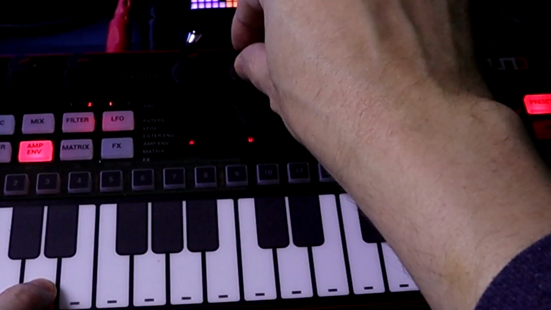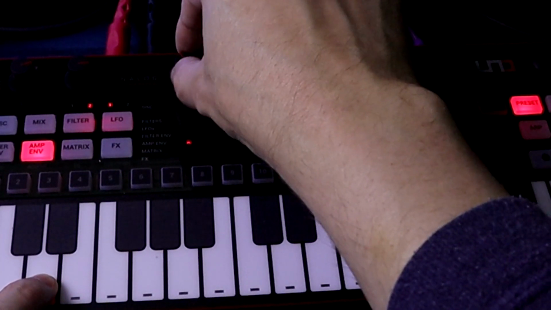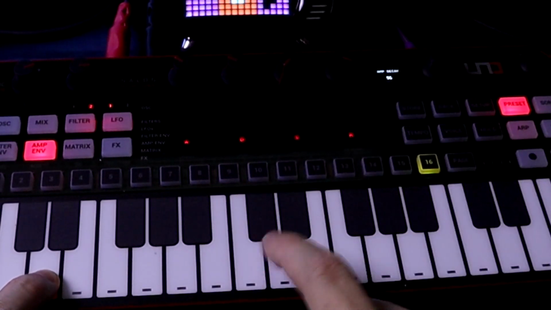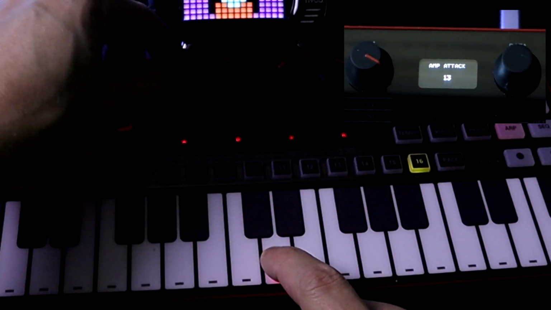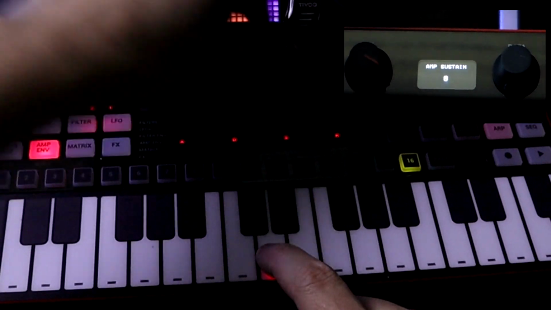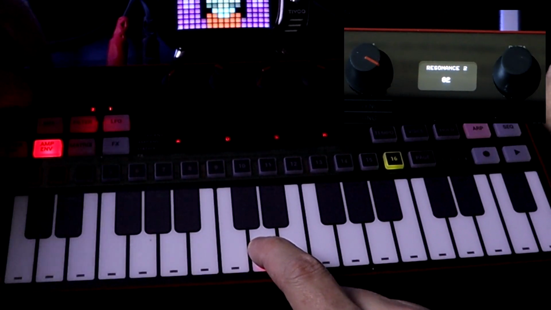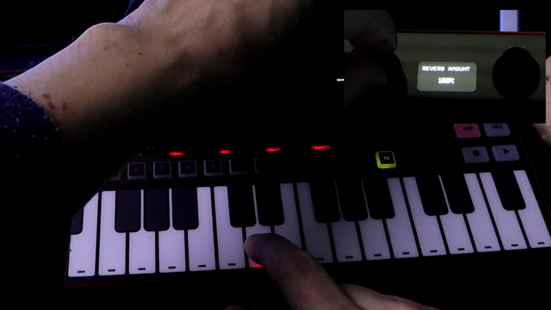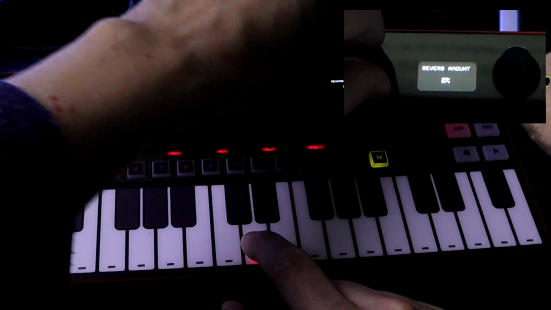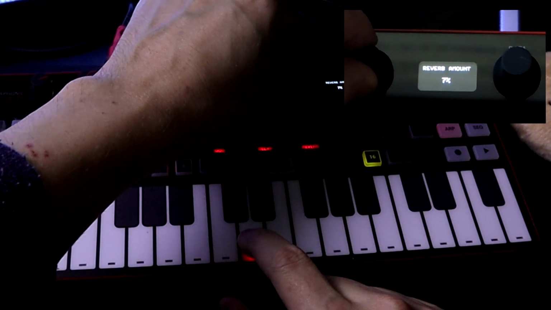Play around with the amp. Resonance is pretty high. Let's turn it down a little bit. Just a little bit of reverb.